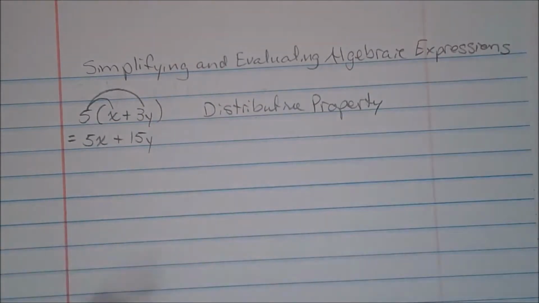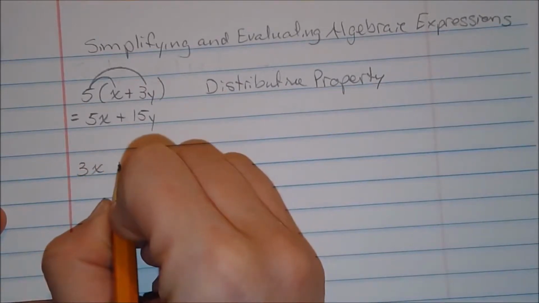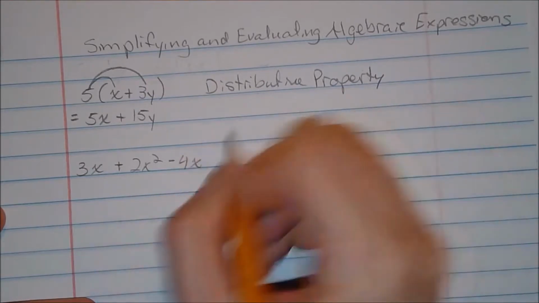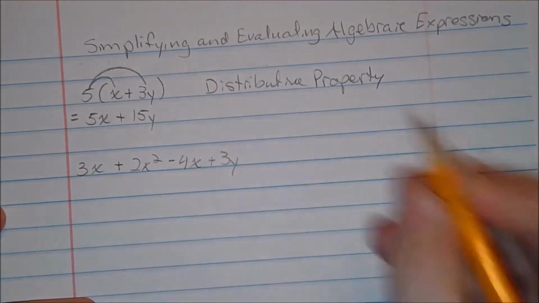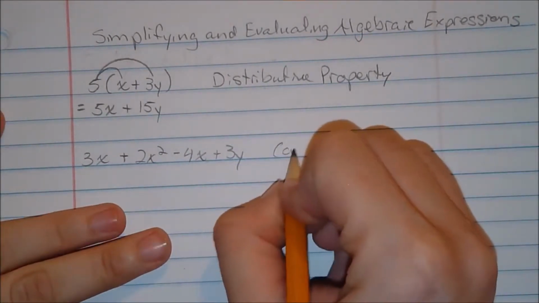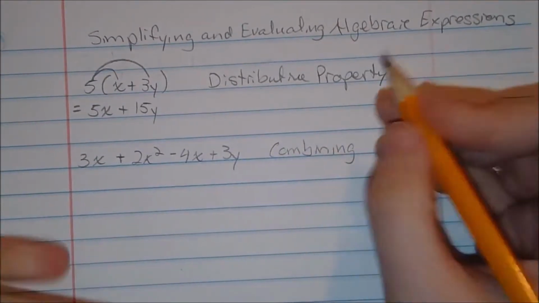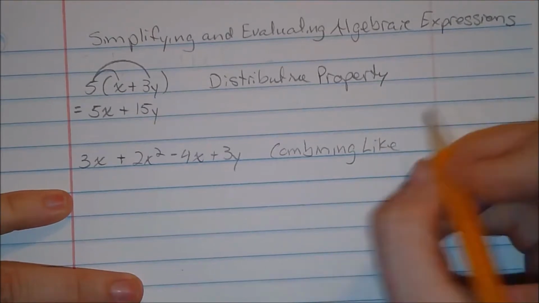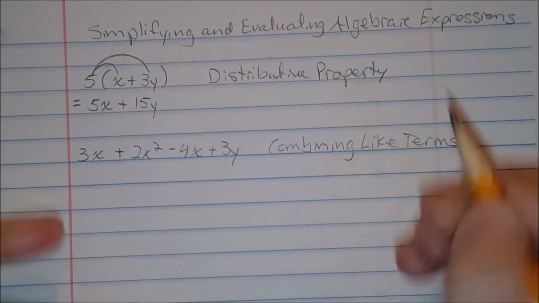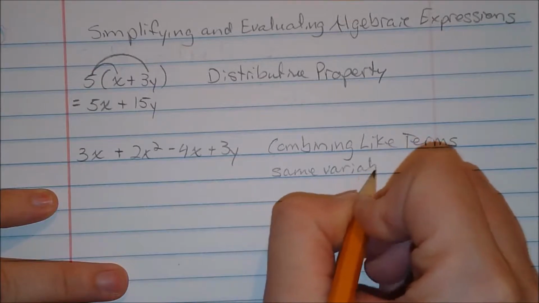Now there's something else called combining like terms, which if I've got something like this, and I'm just going to make something up here. Okay, so let's say I've got an expression like this. Combining like terms means that I'm going to take anything with the same variable and the same exponent, and I can add or subtract them from each other. So you may want to write down same variable with same exponent.